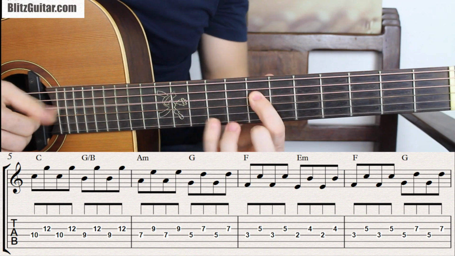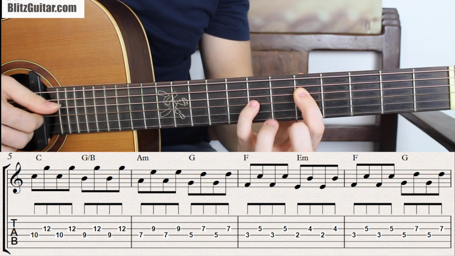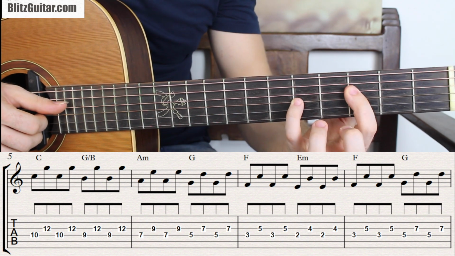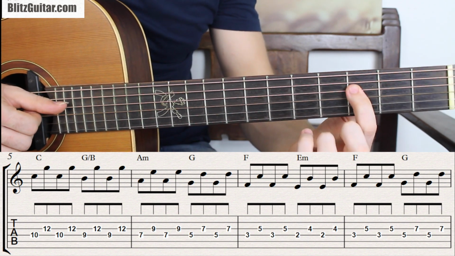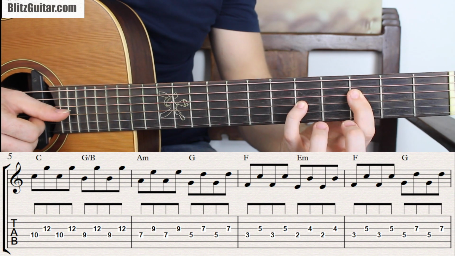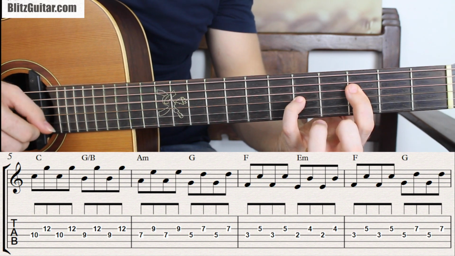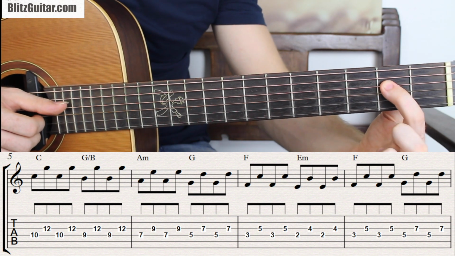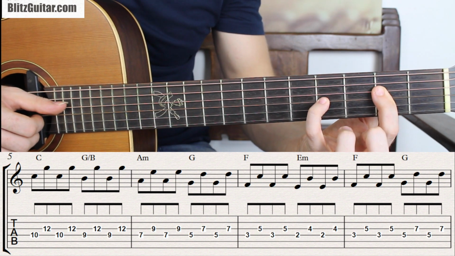G, A minor, G, then F major, slide back, 4th string, fret number 3, 3rd string, fret number 5, same plucking. E minor, same thing, slide 1 fret back, fret 2, fret 4.